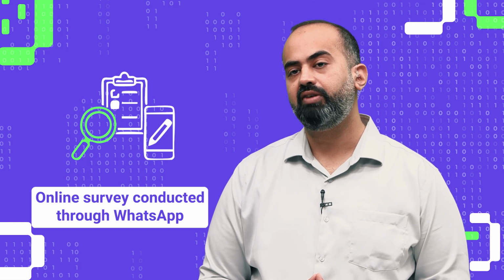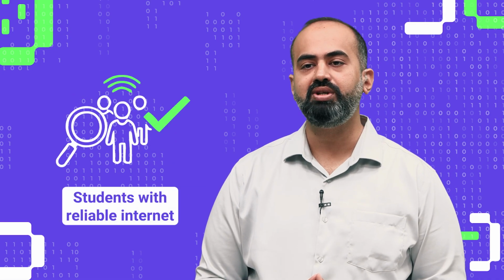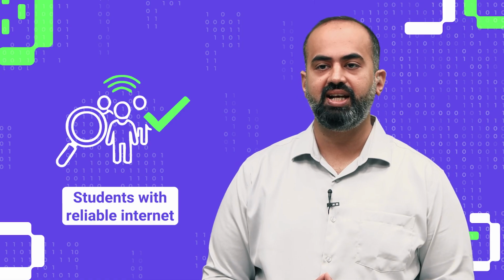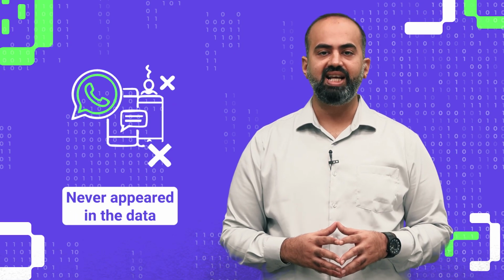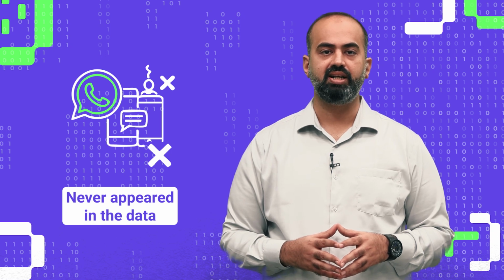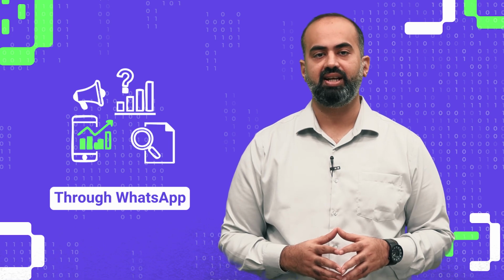95%. Really, is this data correct? Where did this 95% come from? After checking a little, it was an online survey conducted through WhatsApp. Only students with reliable internet could respond. Students without the internet who desperately need classroom learning were invisible. They never appeared in the data.